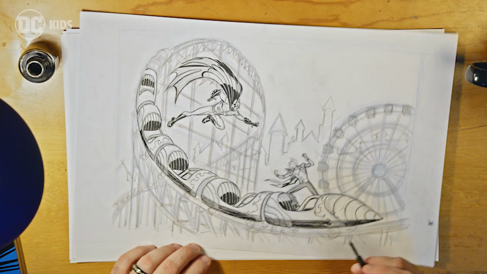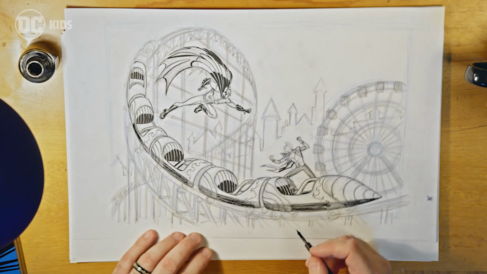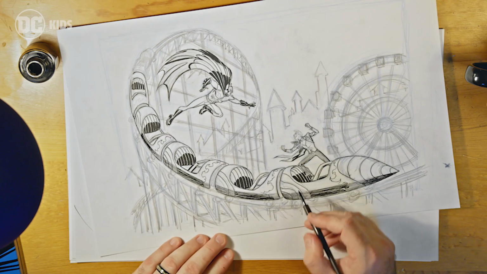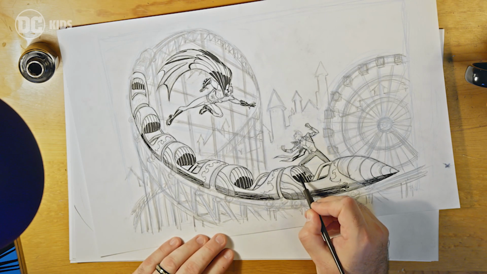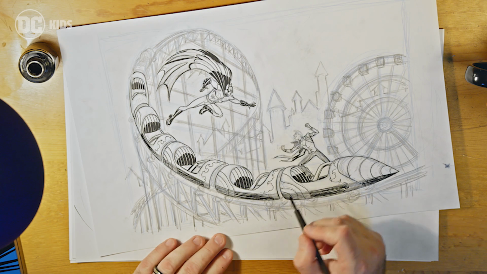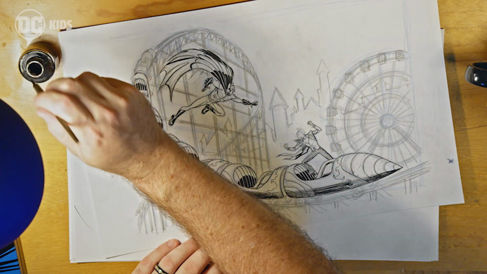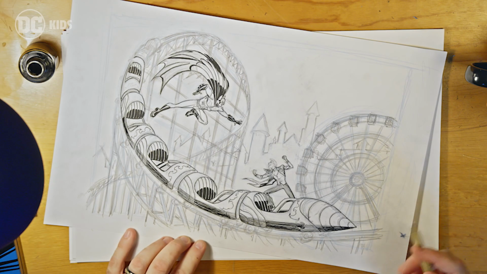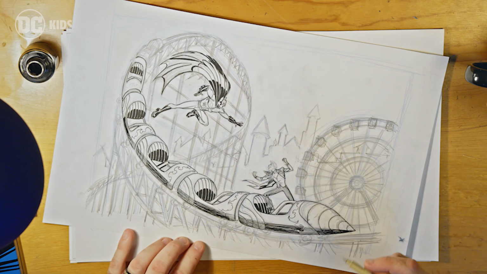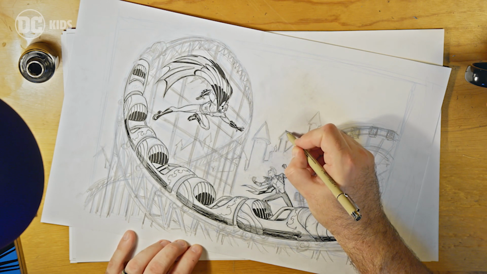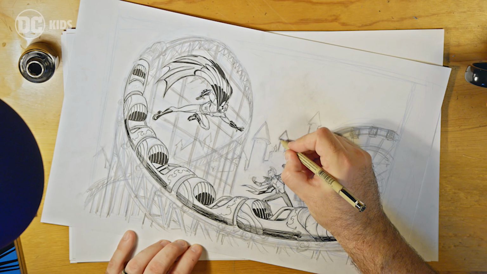Now, the one trouble with working with live ink is that oftentimes it does take a while for ink to dry. I'm going to switch over to some technical pens at the same time that I'm drawing with my crow quill, in order to just give myself a chance to try a few different lines for a few different sections.